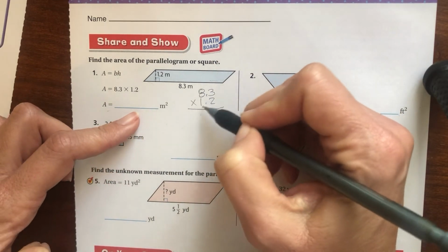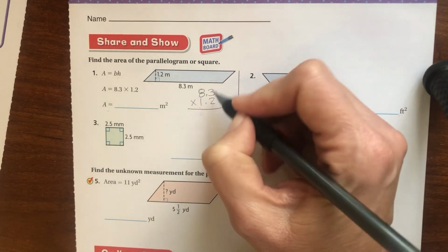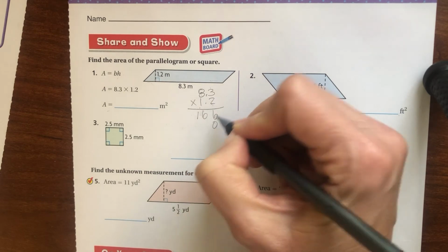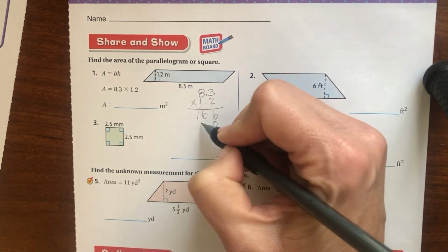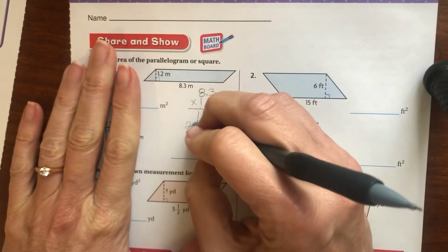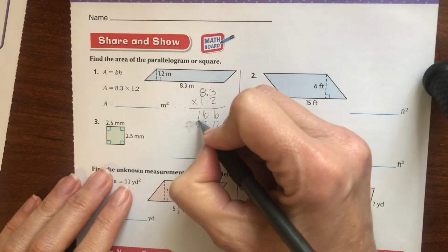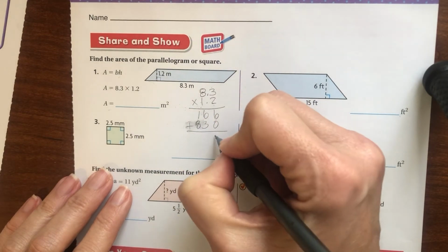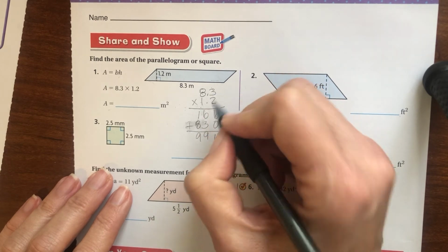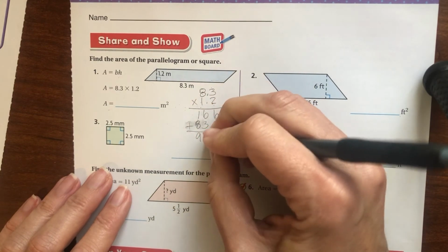The answer is going to be pretty close to 8, because 8 times 1 is 8. So we've got 6, 16, we have 3, whoops, my brain got ahead there. All right, now we add them up. We get 699. We have 2 digits behind the decimal here, so the decimal should have gone there instead of where I put it to begin with.